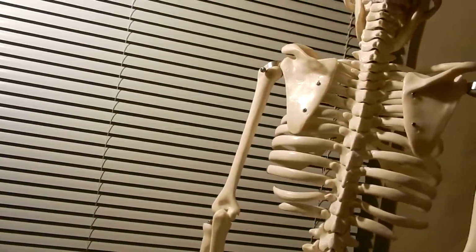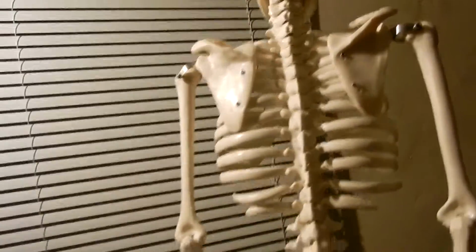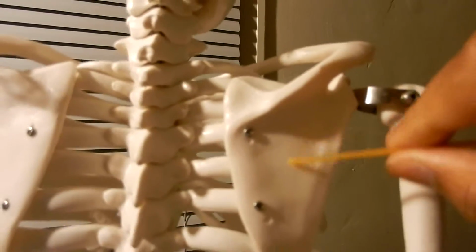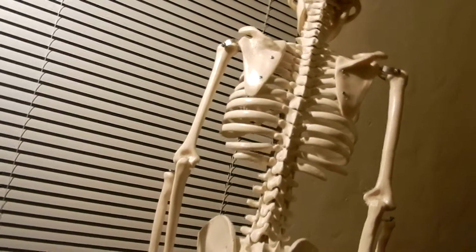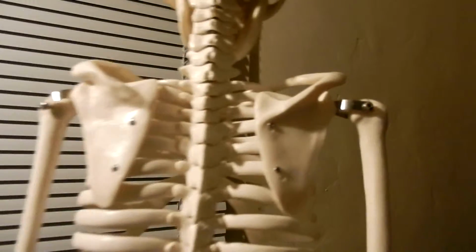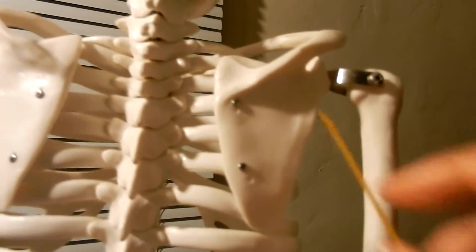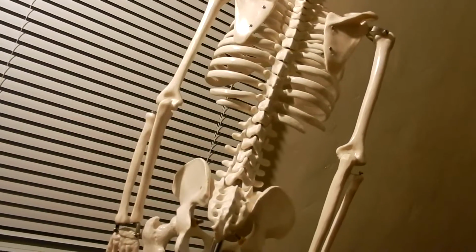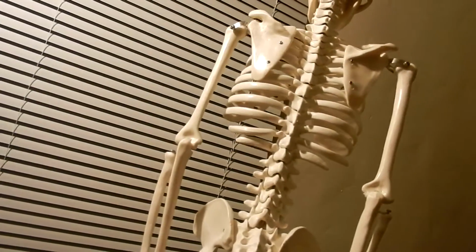Next, we're going to look at the subscapular fossa. It's this area here. Then we're going to look at the glenoid fossa. That would be in this area here. Then you can see the spine.